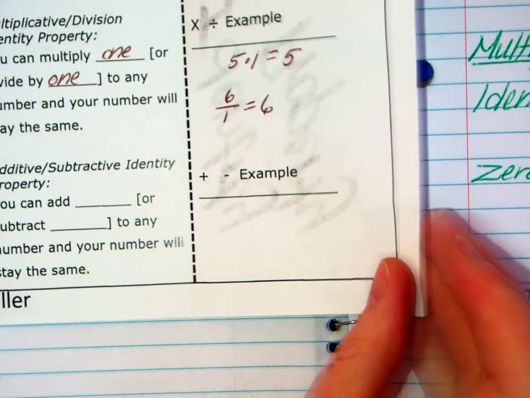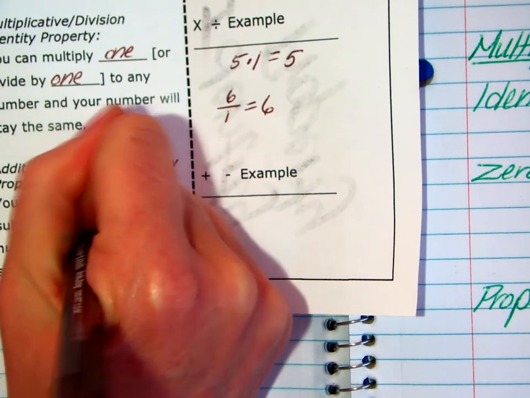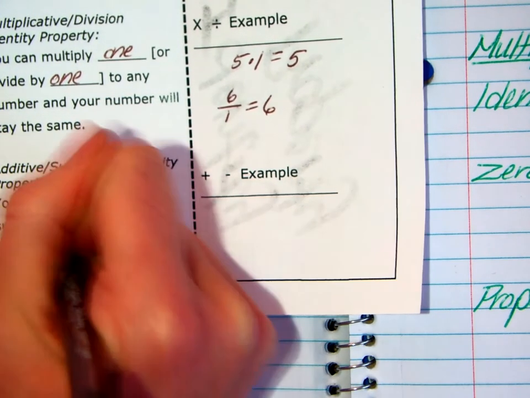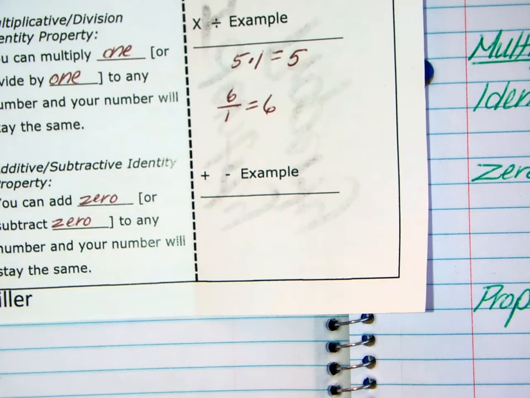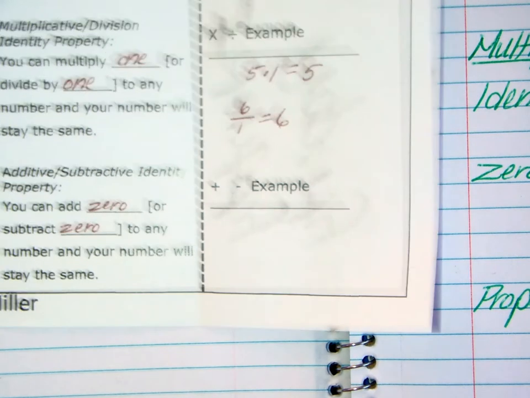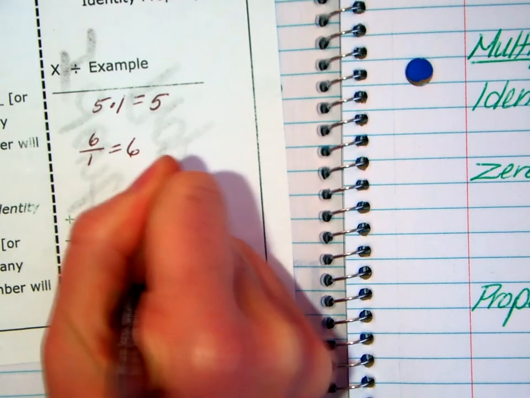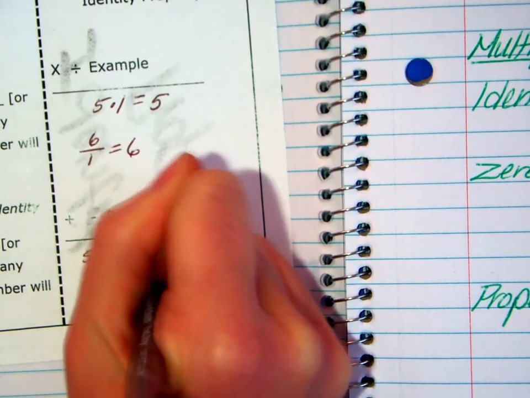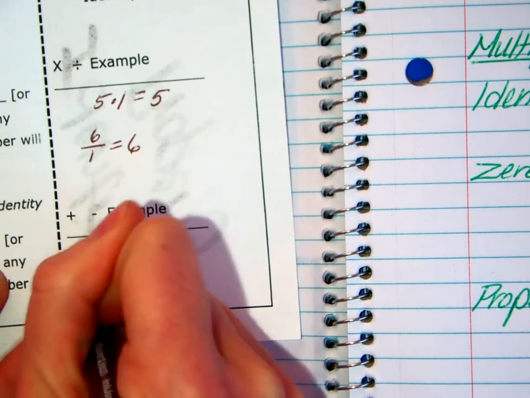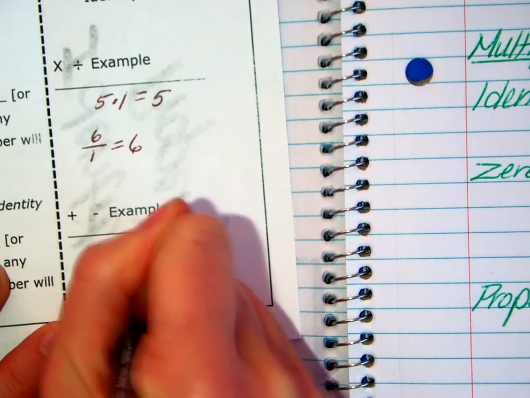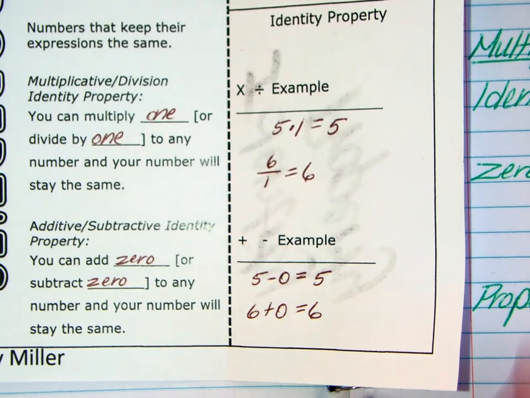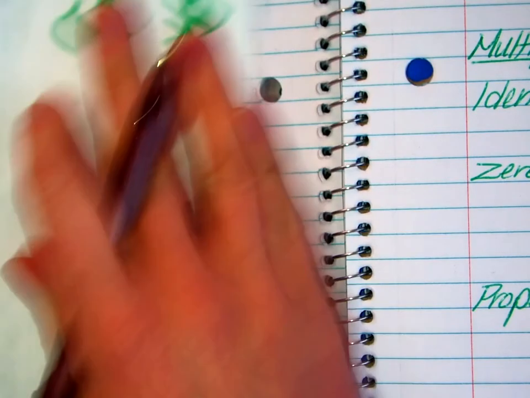The additive and subtractive identity property, you can add 0 or subtract 0 to any number, and your number will stay the same. So I could do 5 take away 0, your number is still 5. 6 plus 0, your number is still 6. Nothing changes. Okay, so now you've concluded page 21.